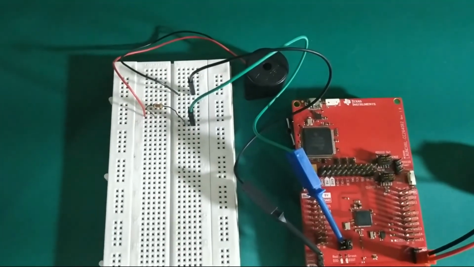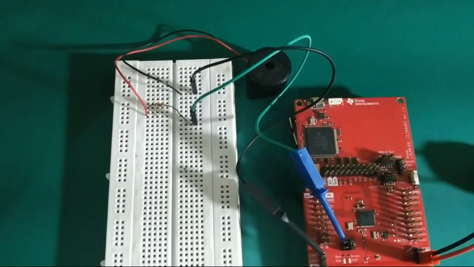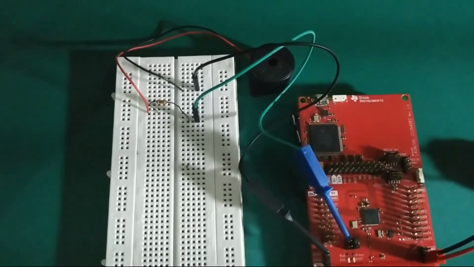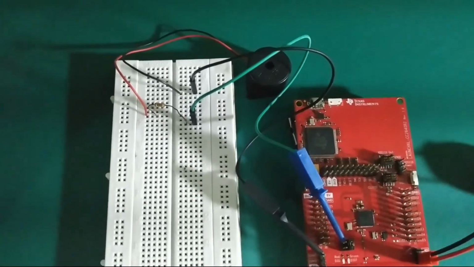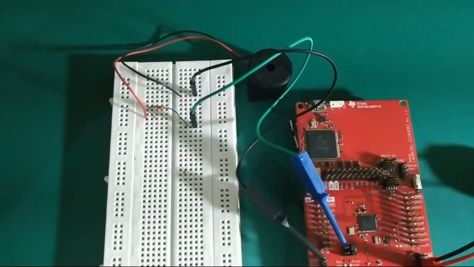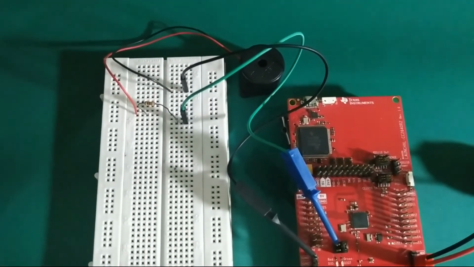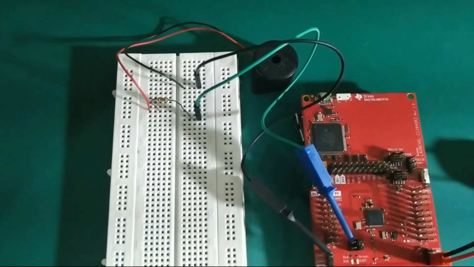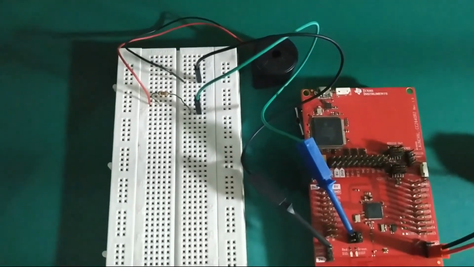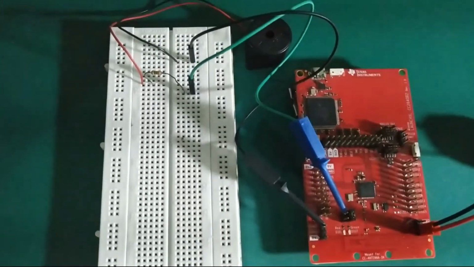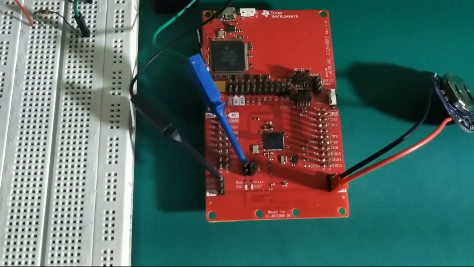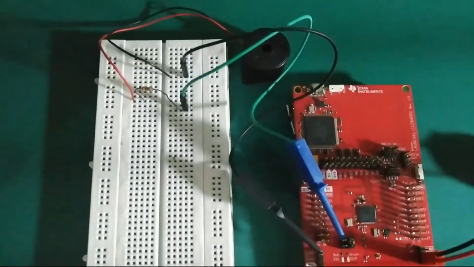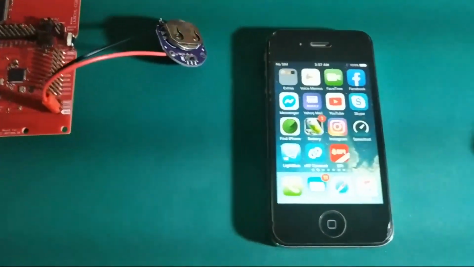The resistor can range from 100 ohm to 1K. So this resistor and buzzer circuitry is just for project purposes. For product level, this is not the circuit that is used. So the PWM output is connected to red LED DIO6. Then I connect the ground.